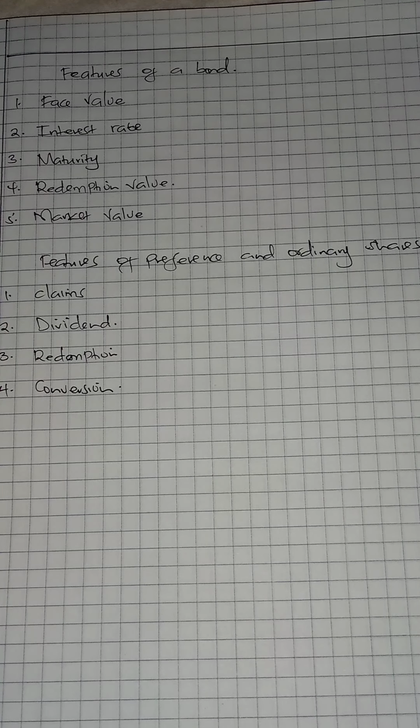Then we go to the third one, which is redemption. Both redeemable and irredeemable preference shares can be issued. Redeemable preference shares have a maturity date, while irredeemable preference shares are perpetual. For the redeemable, the date is well stated, but for the irredeemable one, it is perpetual. It does not have a date to be redeemed.